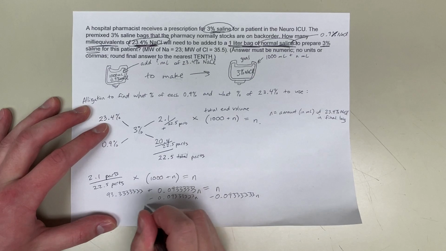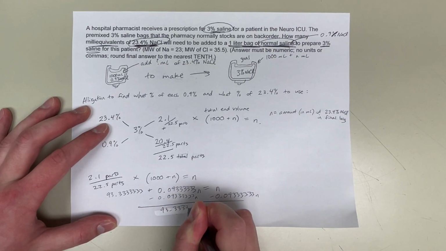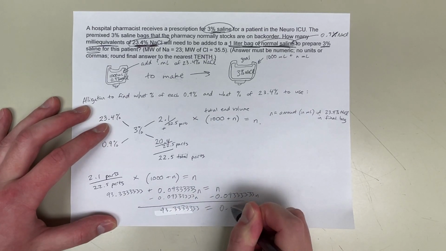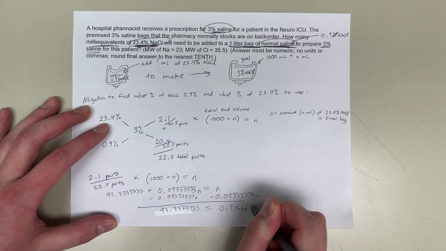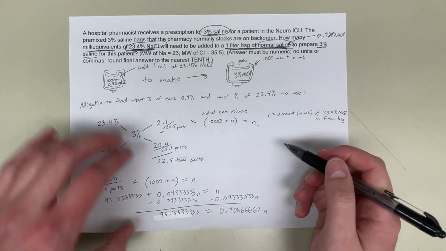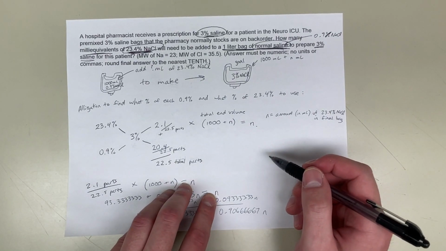I got 93.333333 equals 0.90666667 N, right? Because this N is just like one N, like there's a one coefficient, but you can't see it.